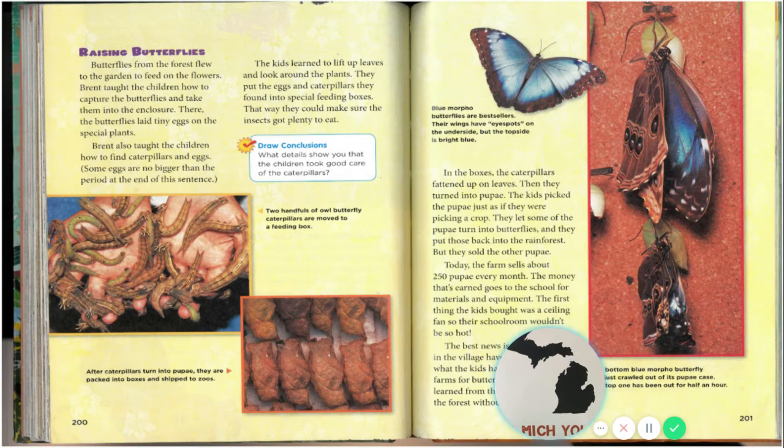The best news is that some adults in the village have started doing what the kids have done, making farms for butterflies. They've learned from the kids how to use the forest without harming it. Caption: The bottom blue morpho butterfly has just crawled out of its pupae case. The top one has been out for half an hour.